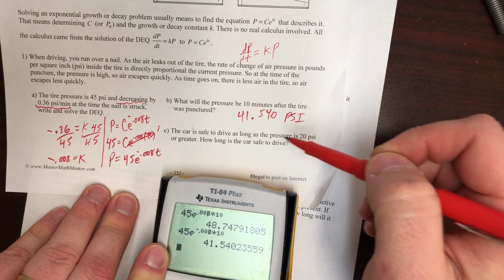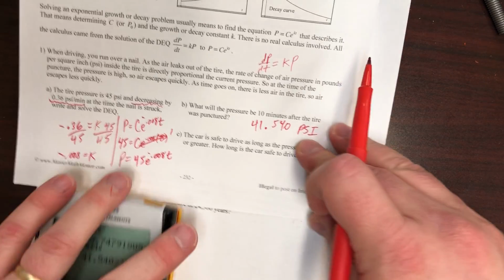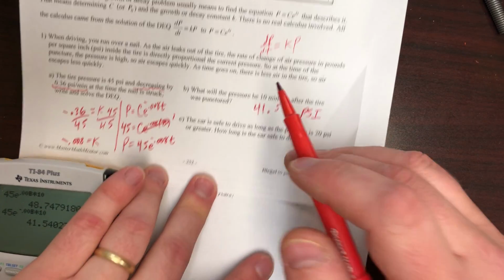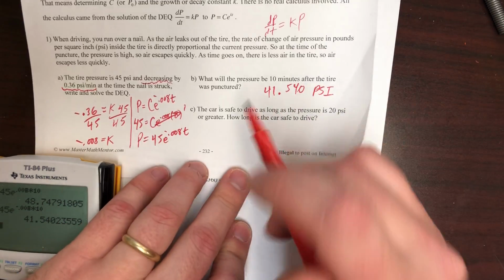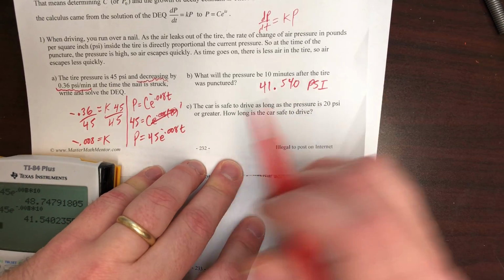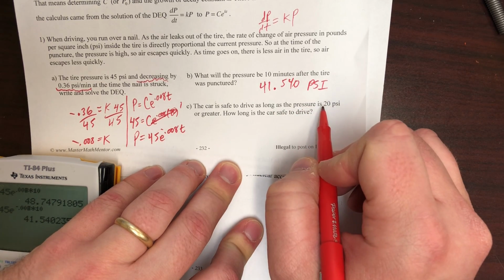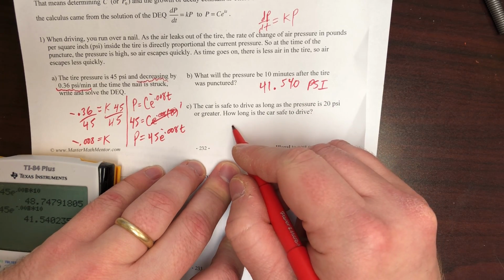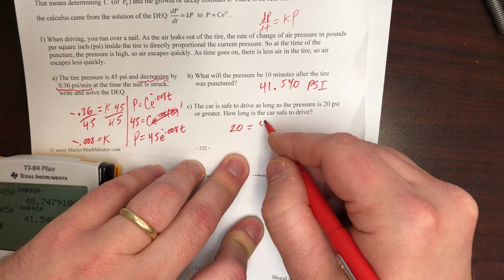The car is safe to drive as long as the pressure is 20 psi or greater. How long is the car safe to drive? Okay, so I'll do the algebraic solve of this, and then I'll do the calculator solve of this, just because we could see either. So the pressure needs to be 20 or greater. So let's find out when we hit 20.